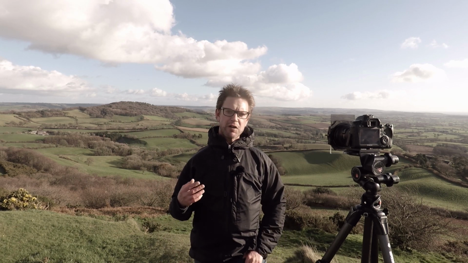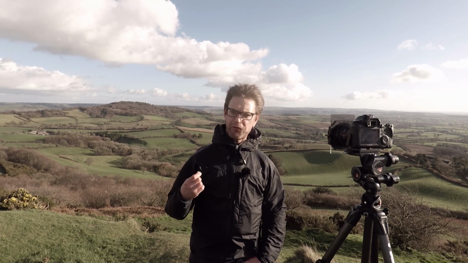So what I'm going to do is show you how I set up the image as far as getting the base exposure, and then from there I'm going to add on the 10-stop, and then we'll see the before and the after image using a 10-stop neutral density filter here in the landscape of Pilston Pen.